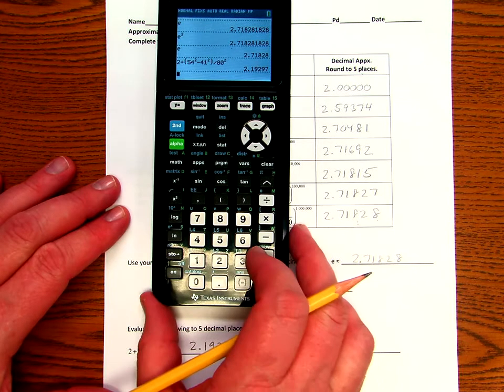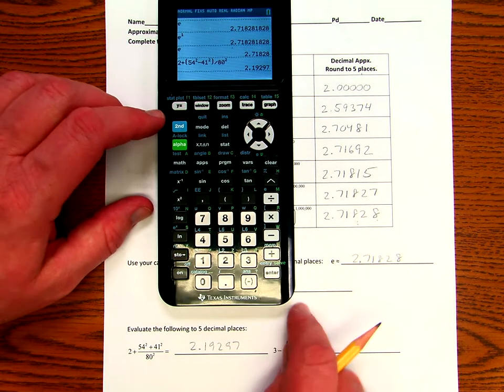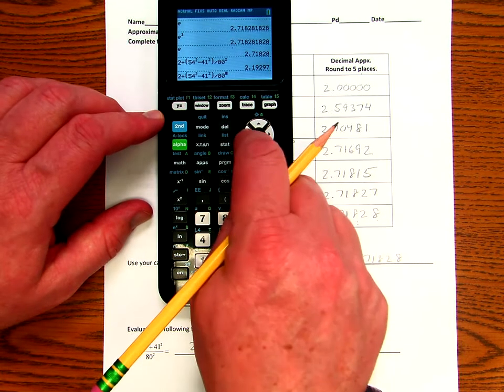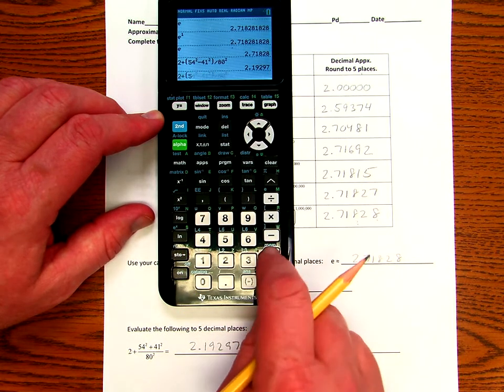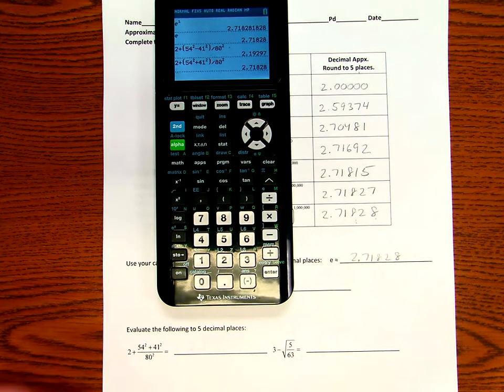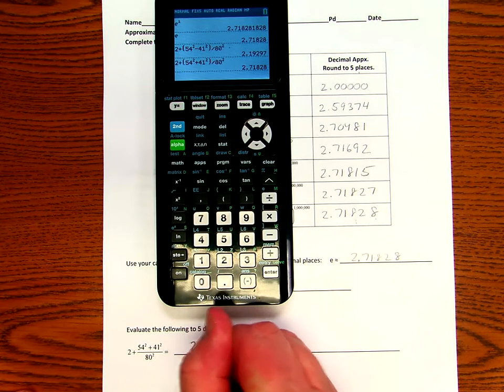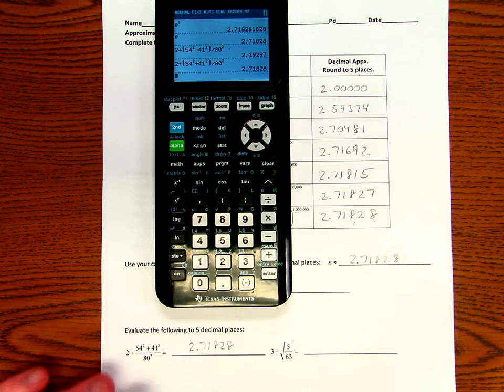I thought it would have been, oh, it's plus 41 squared. I was going to say, I thought I remember this being a better approximation. Typed it in wrong, or read it wrong, one of the two. Yeah, that's the number we want. So to 5 decimal places, that approximates pi. I mean, not pi, E.